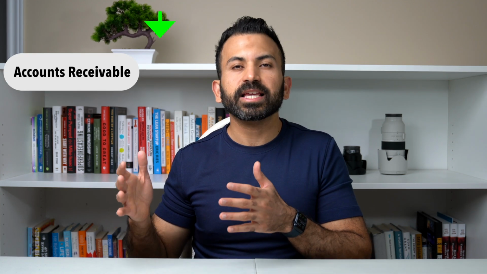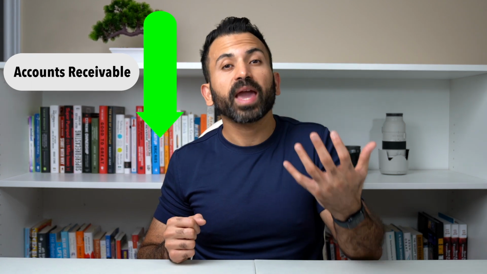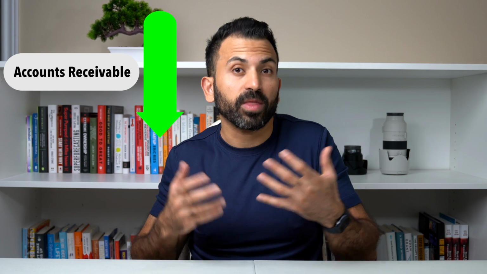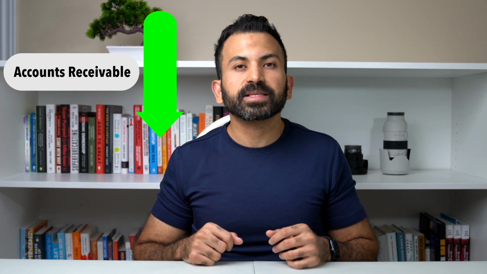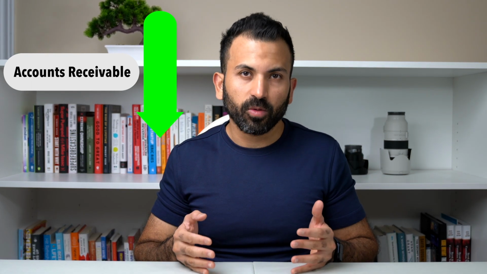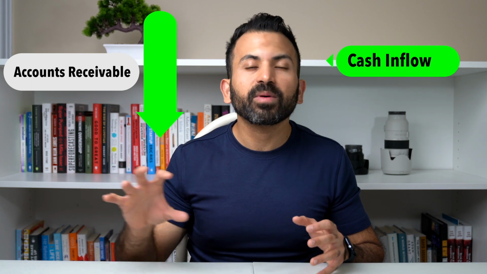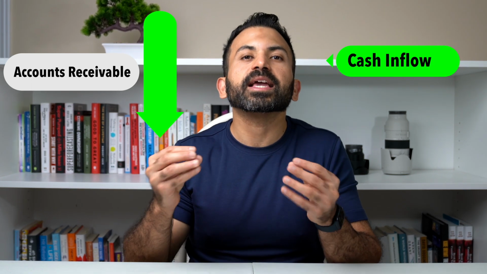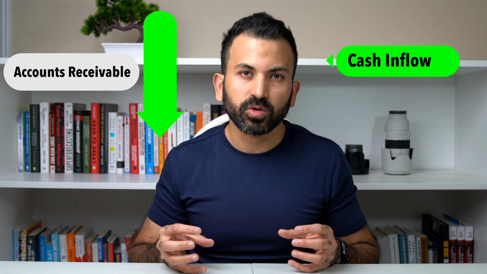If the opposite thing happens, if accounts receivable decreases from one year into the next, that means that a lot of customers paid their accounts receivable balances, so they paid their bills. A lot of this cash would have come into your business. Therefore, any type of decrease in accounts receivable is an inflow of cash into your business.